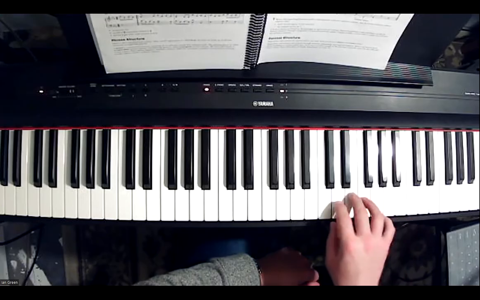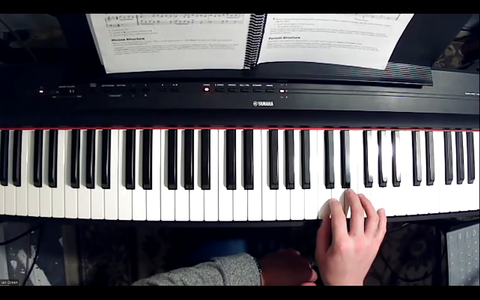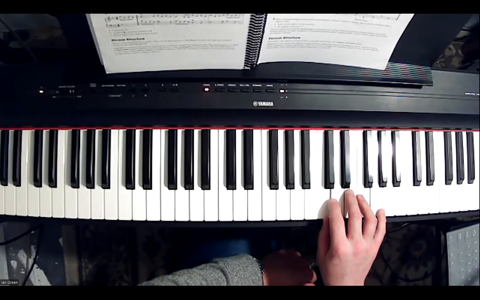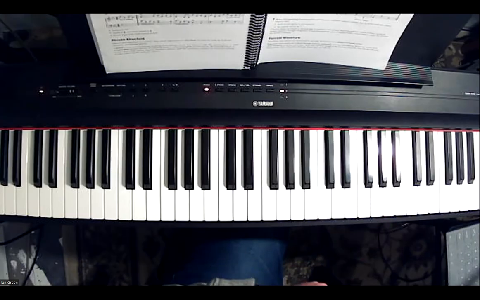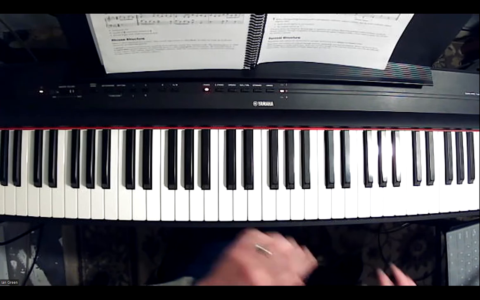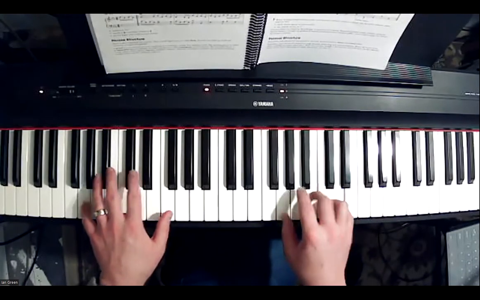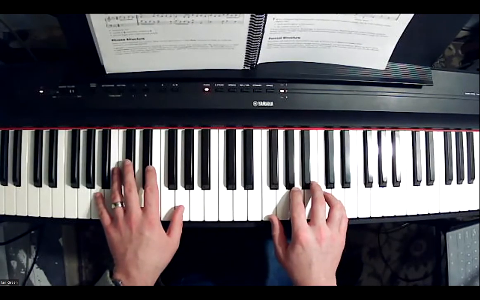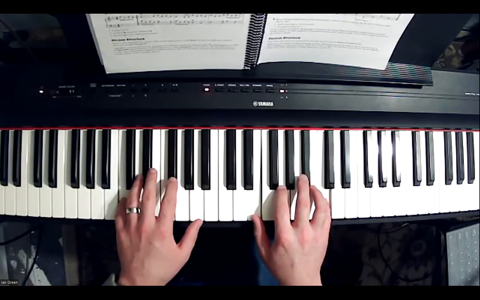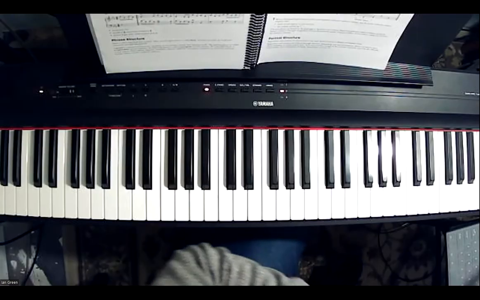The next musical idea finishes on C. So you can hear how the first musical sentence is an unfinished idea, finishing on the second scale degree and also on the dominant chord, whereas the last part of the second phrase is finishing on the tonic.